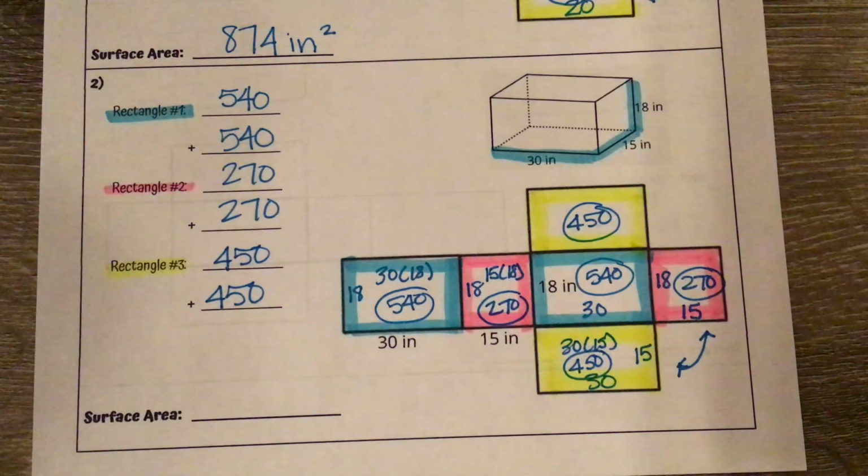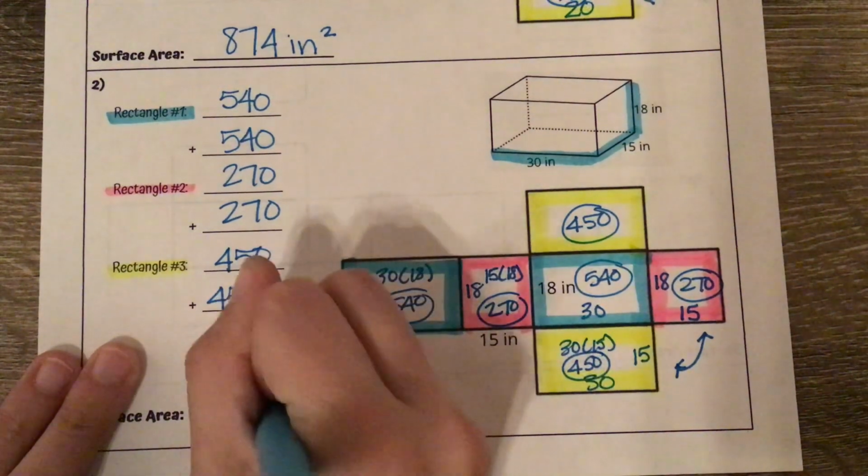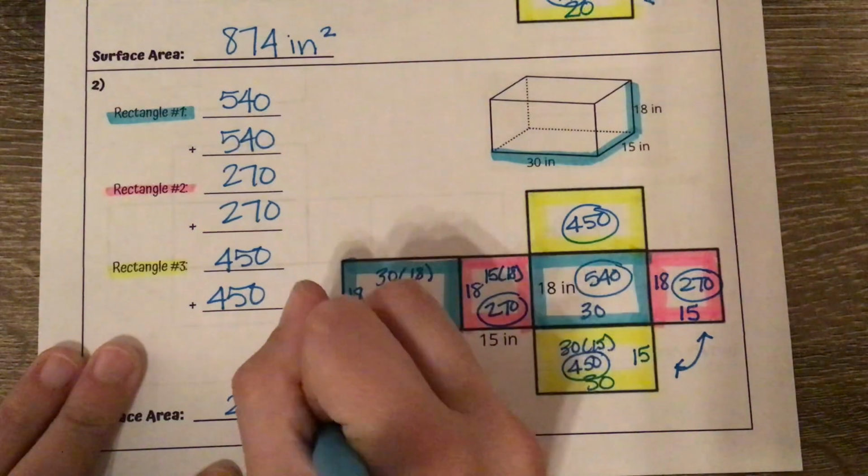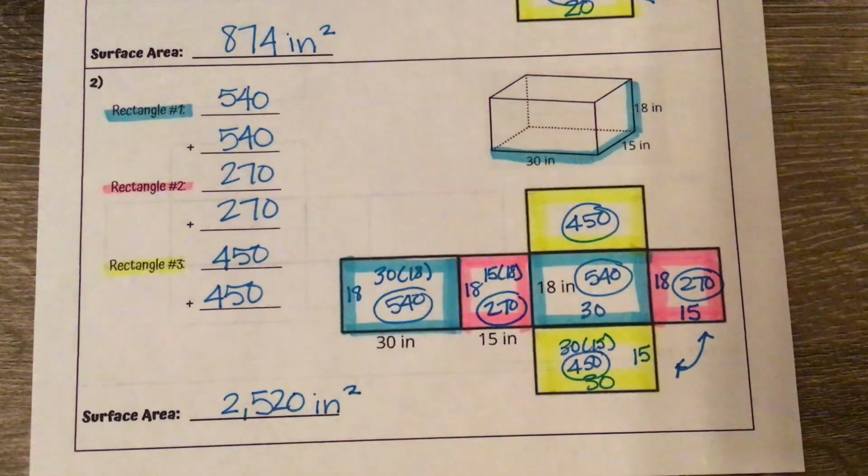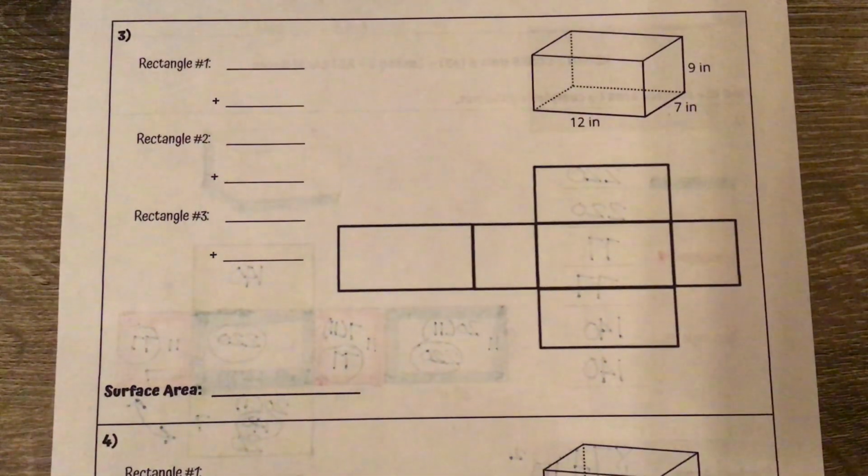So then what we're going to do is add these all together to get that our total area is 2,520 inches squared. We'll do one more together and have you try the last one on your own.